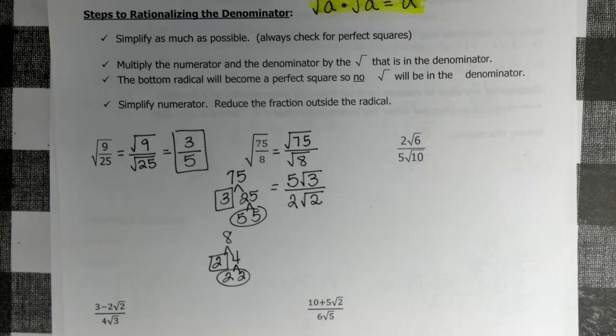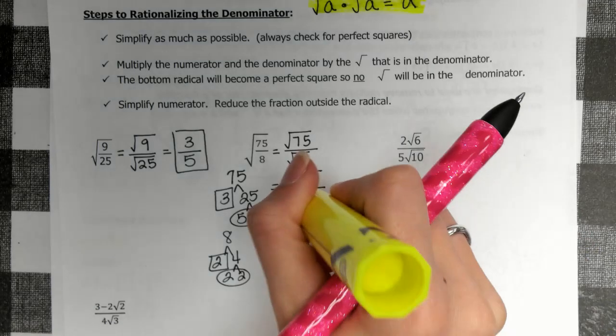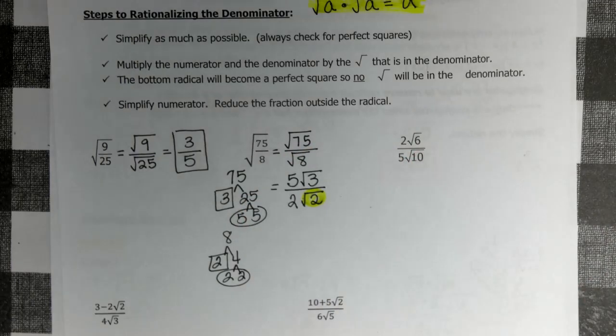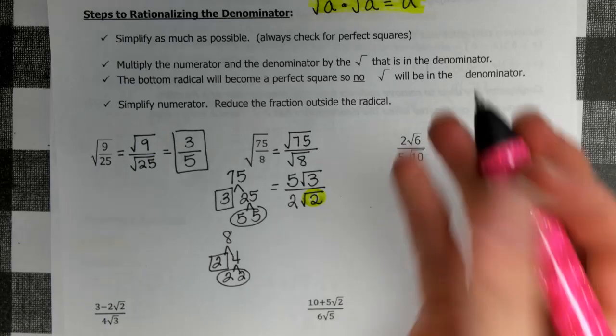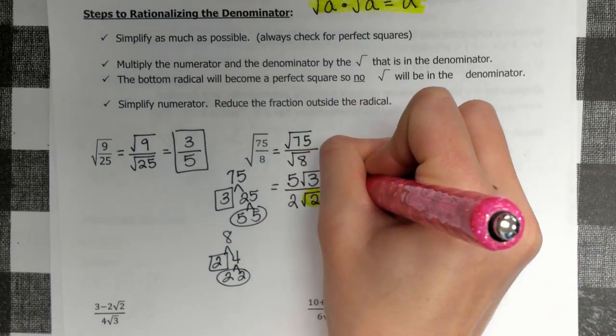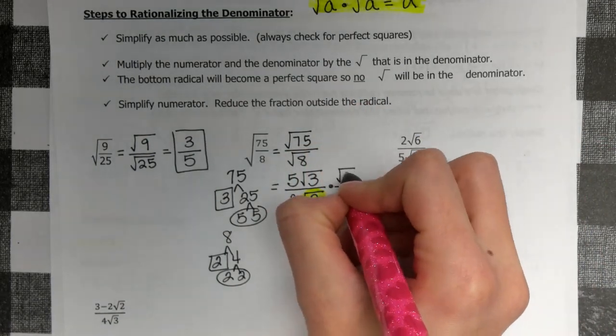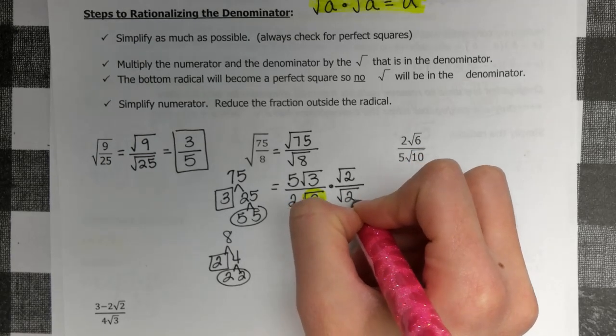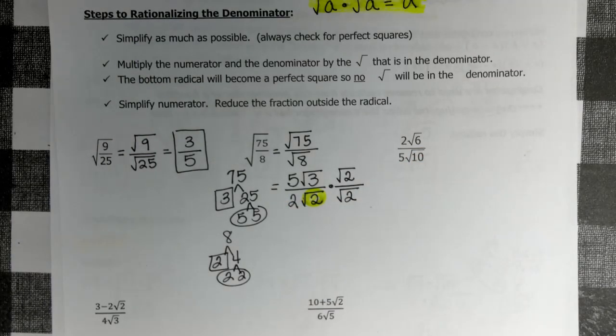Now what did I say you couldn't have in the denominator? A radical. I didn't say you couldn't have a number. That's fine that you have a number. So all we're looking to get rid of is that square root of 2. So what I'm going to do is multiply the numerator and the denominator by that radical. I don't need to do 2 square root of 2 because the 2 is not my problem. The square root of 2 is my problem. Okay? So you multiply top and bottom.